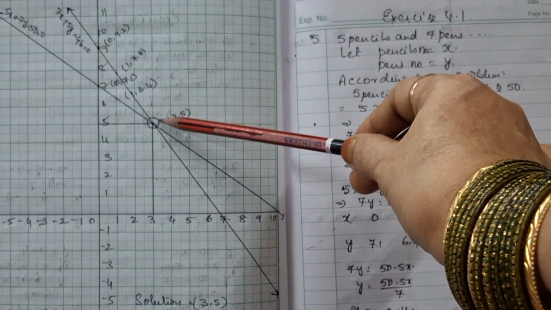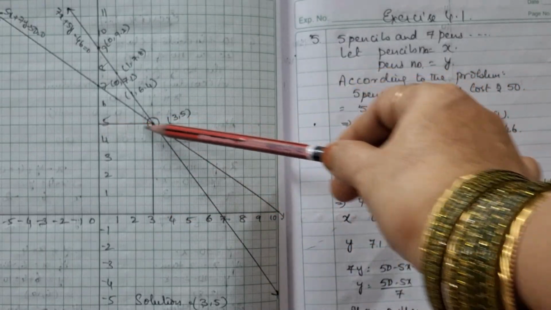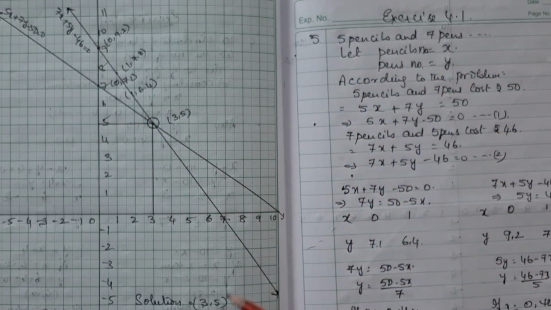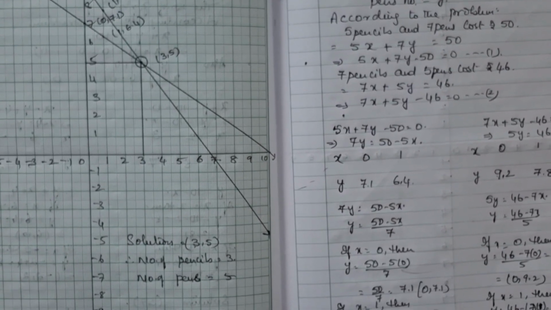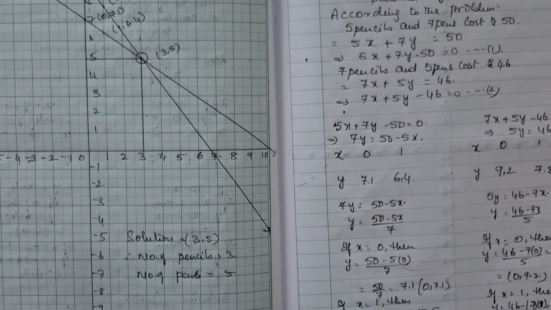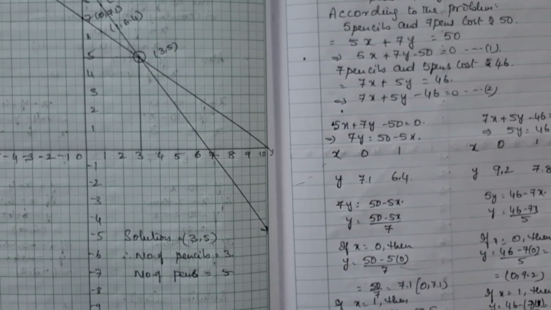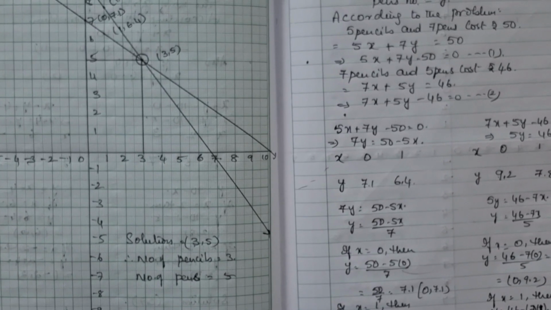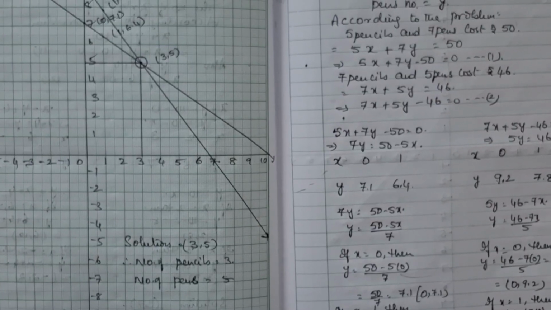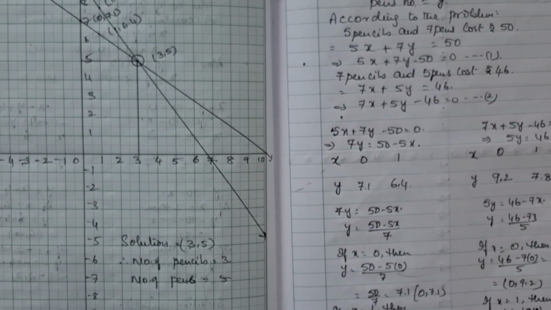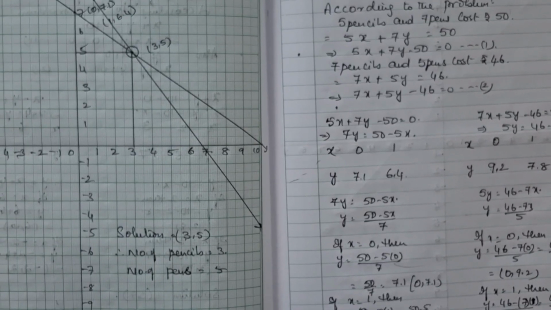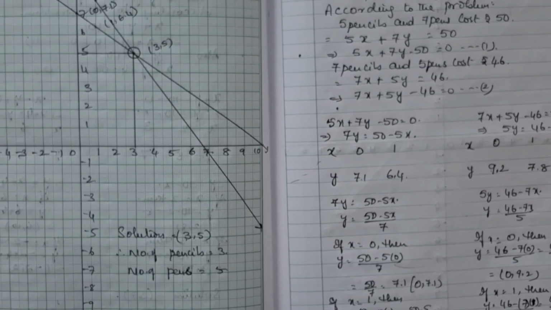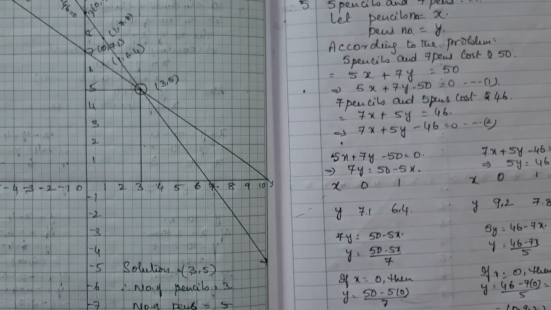These two lines are intersecting at a point 3 comma 5. So the solution is 3 comma 5. So what is this 3 comma 5? 3 comma 5 means 3 is x, that is the number of pencils, and 5 is the number of pens. So 3 pencils are there, and the number of pens is 5. So that is the answer for this problem, children. Please note it down.